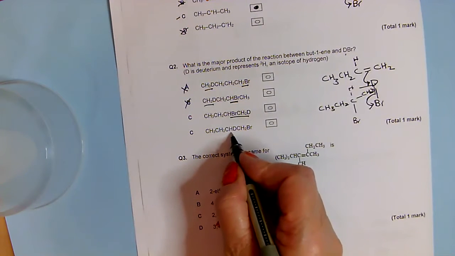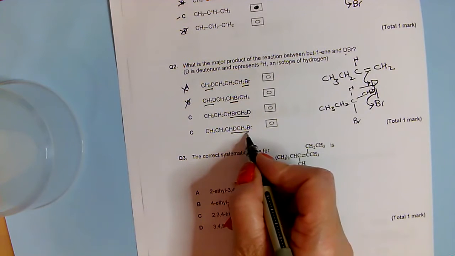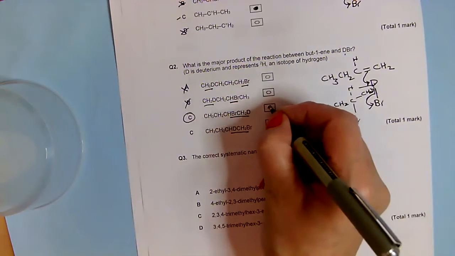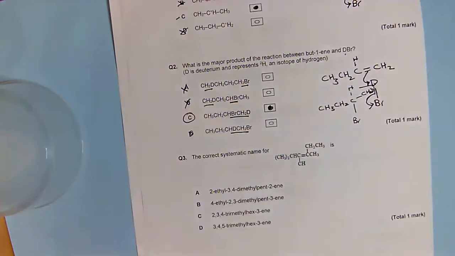Let's have a look at this. No, that's the other way around. This would be the minor product if we did that one. So it has to be this one. That should be D, I suppose.